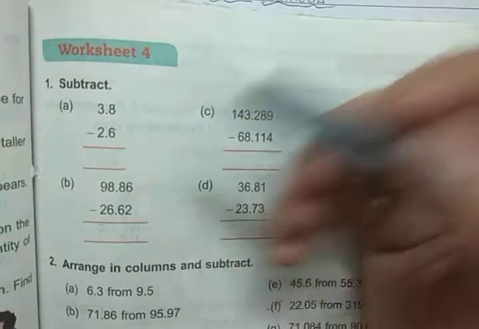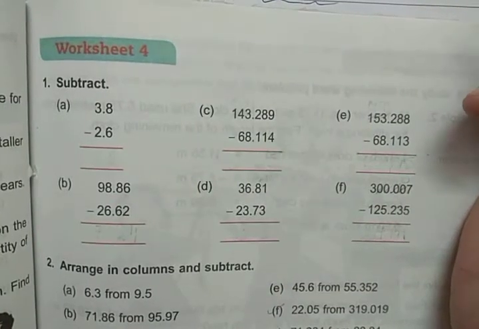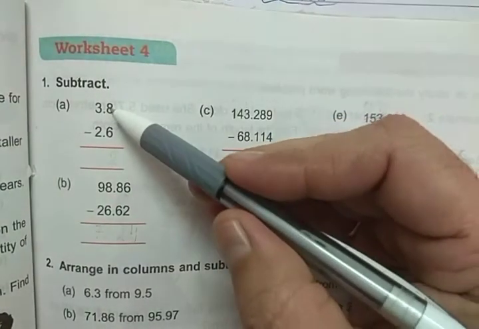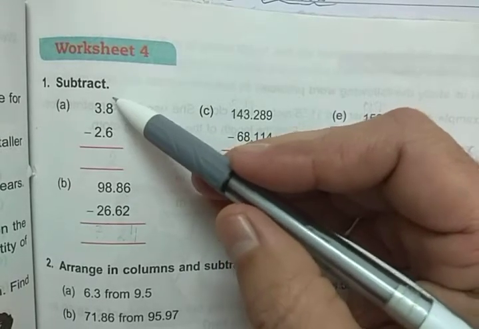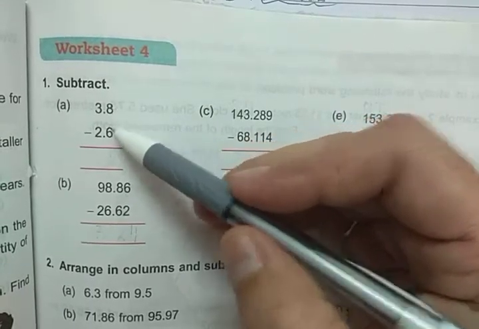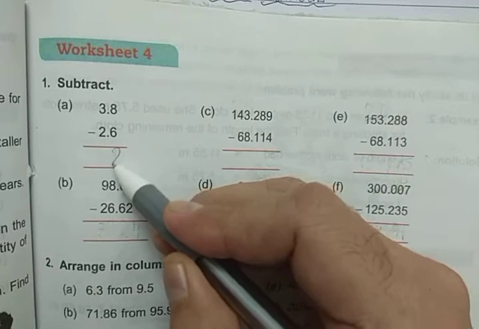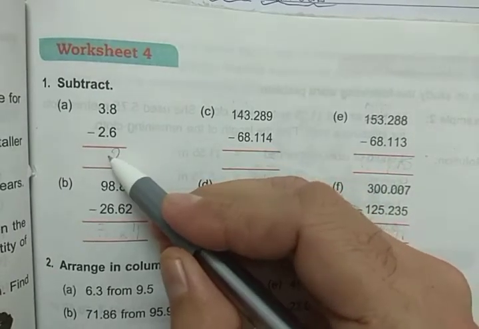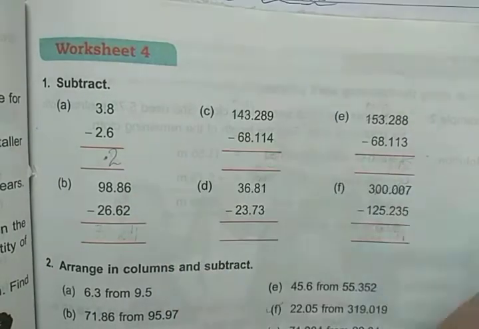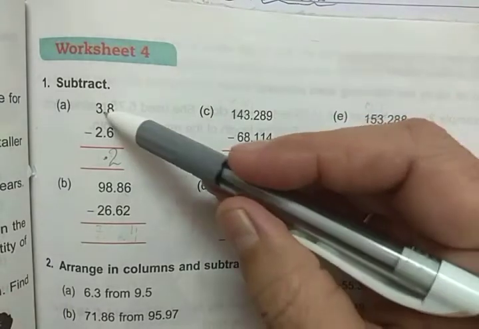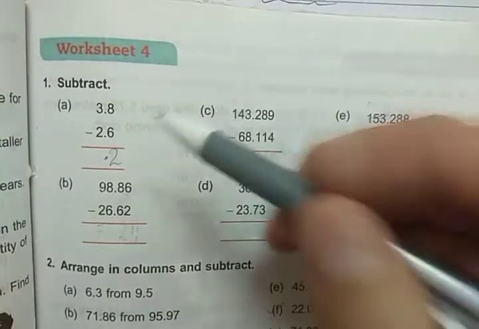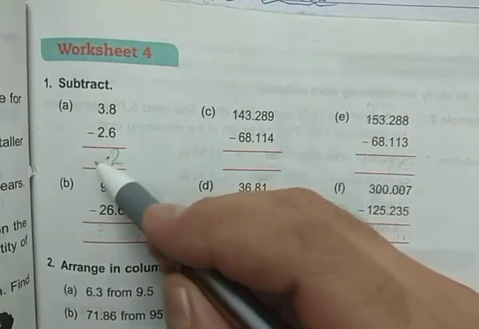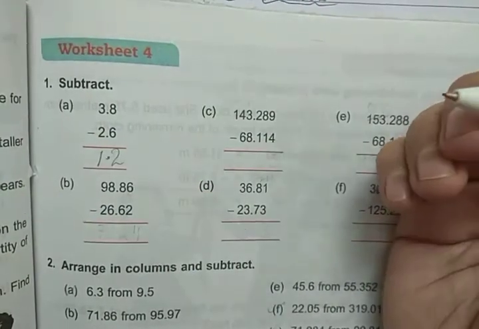And first question we have to subtract. This we have to do in the book only. So here 3.8 minus 2.6. So starting from right side, 8 minus 6 is 2. Decimal के नीचे decimal. The most important thing, I am repeating again and again, जो decimal है वो decimal के नीचे ही आता है. And don't forget to write this. And 3 minus 2 is 1.